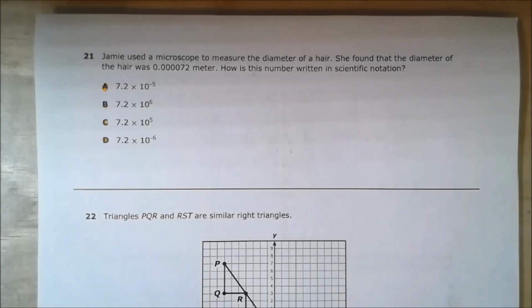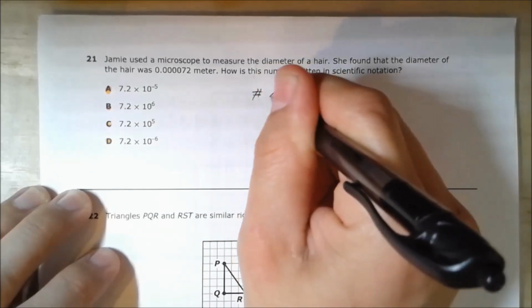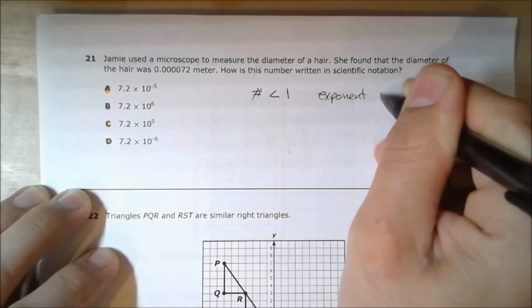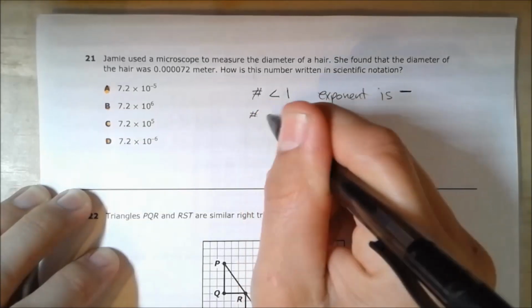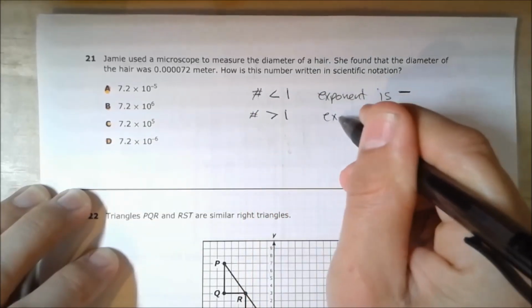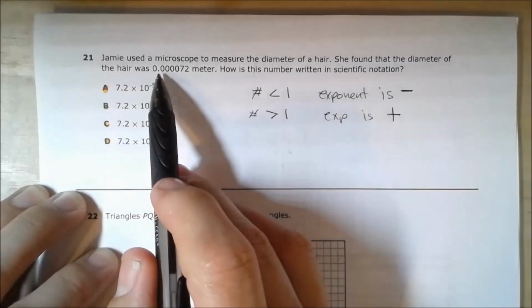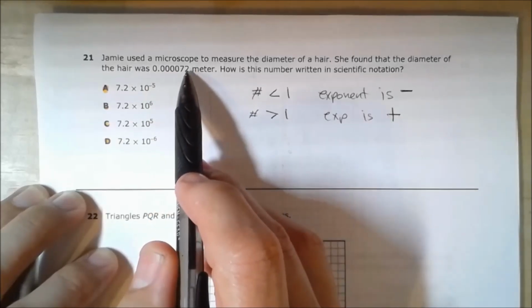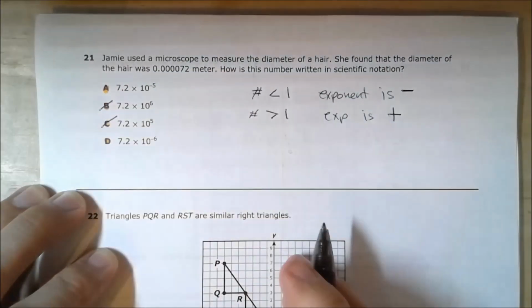Okay, well, we have to remember our rule. If our number is less than 1, we will have a negative exponent. So if our number is less than 1, the exponent is negative. On the other hand, if the number is greater than 1, the exponent is positive. Well, this number is less than 1 because we don't have any numbers in front of the decimal. They're all behind the decimal. So anything that doesn't have a negative exponent, we can cancel out. Therefore, B and C are not possibilities.